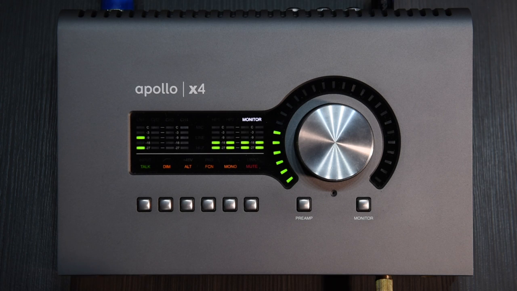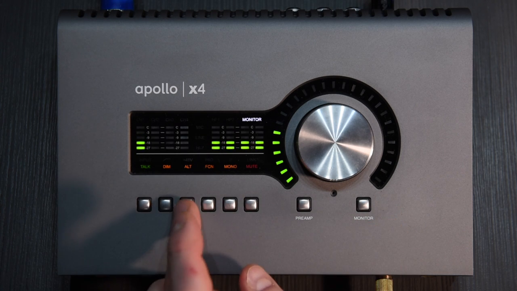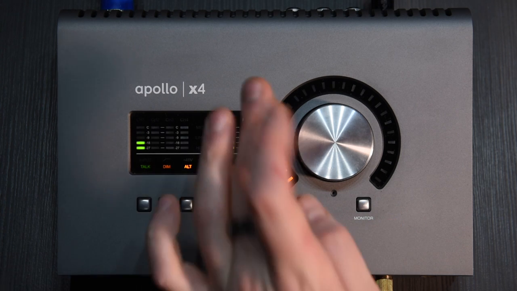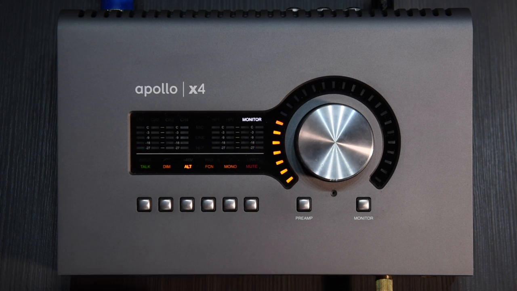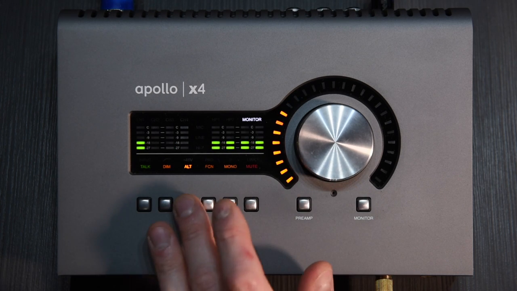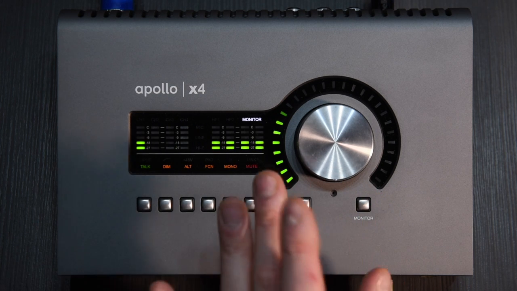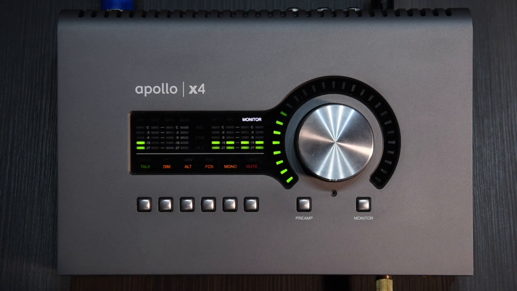This is the primary monitor output by default, unless we press Alt, which will mute the primary monitor outputs and will activate our secondary outputs. The volume for this is adjustable, but it will adjust the output for both sets. You can, however, trim this in console.